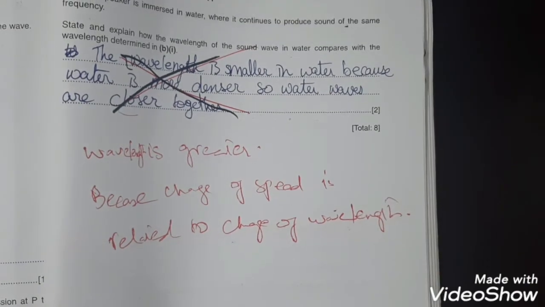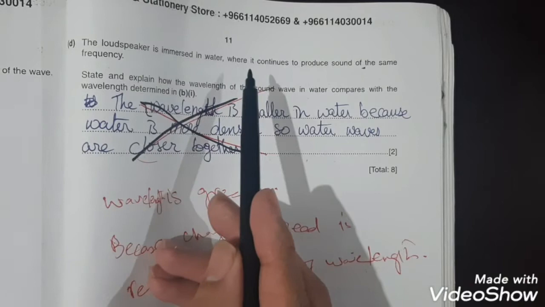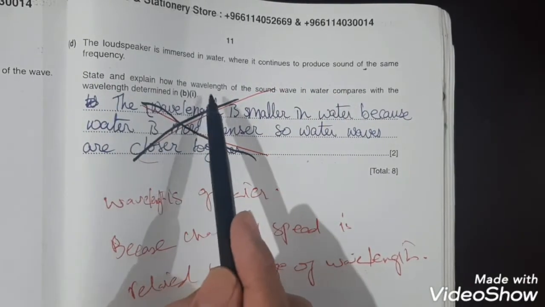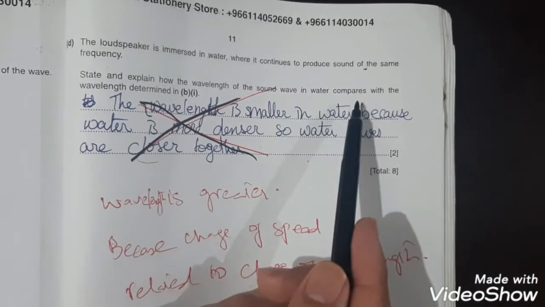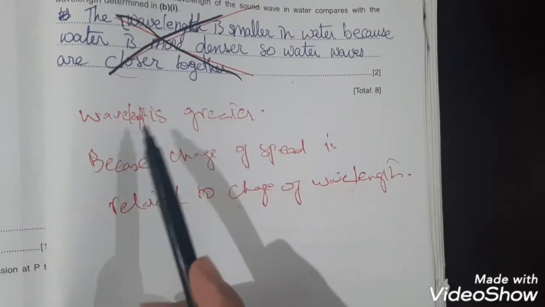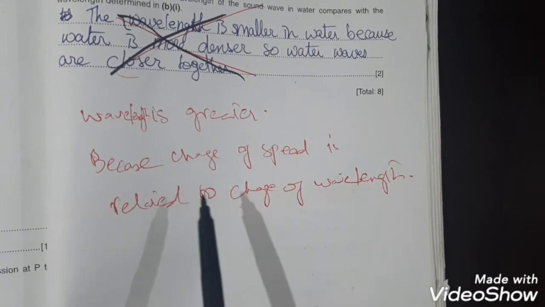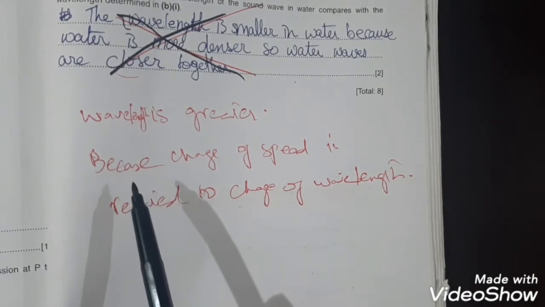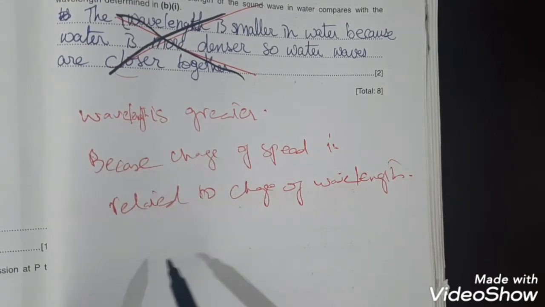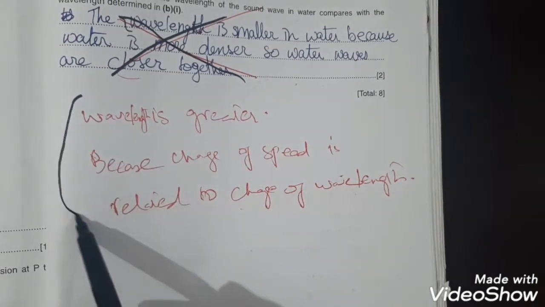Question D states, the loudspeaker is immersed in water where it continues to produce sound of the same frequency. State and explain how the wavelength of the sound wave in water compares with the wavelength in air. So the wavelength is greater because the change of speed is related to the change of wavelength. As water is denser, the speed will increase and the wavelength will be greater. So this will be the final answer for question D.